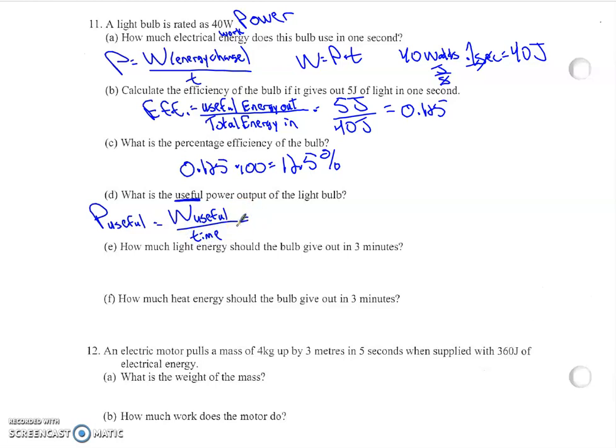Since we're talking about a light bulb, the useful work is this 5 joules of light, so that's what we put up top. That is divided by that 1 second, and that gives us a useful power of 5 watts.